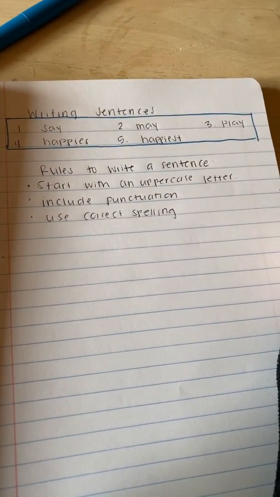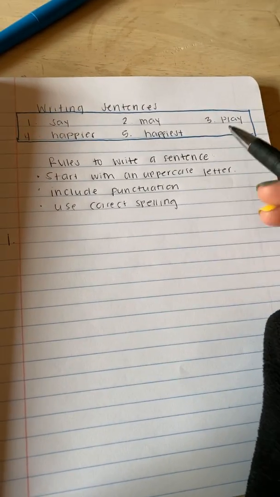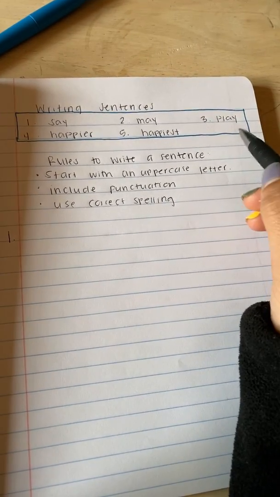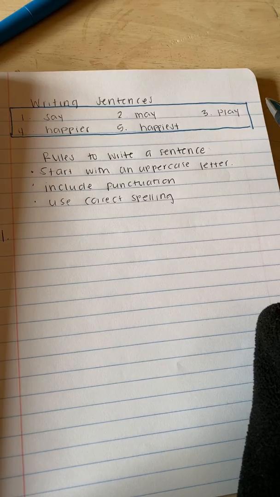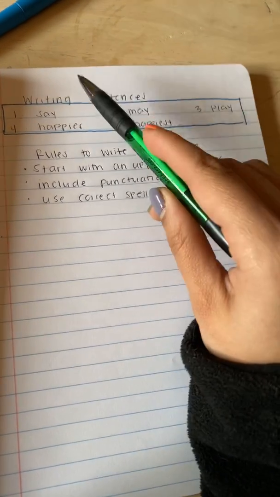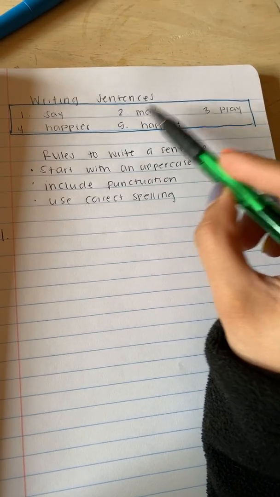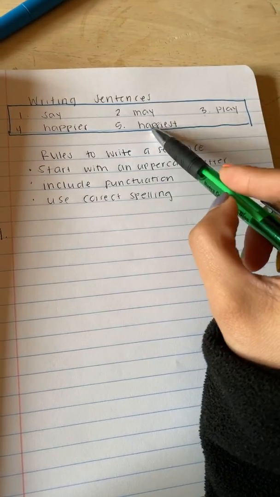All right, so let's look at writing sentences and we'll go over the first 5 words from our sentence list from last week, which these are the correct words to be using. I put it on the class dojo. Sorry for the mess up for the last list of words. I think I looked at the wrong list from, I believe, probably 2 weeks ago. So moving on. Number 1 is say, number 2, may, number 3, play, 4, happier, 5, happiest.